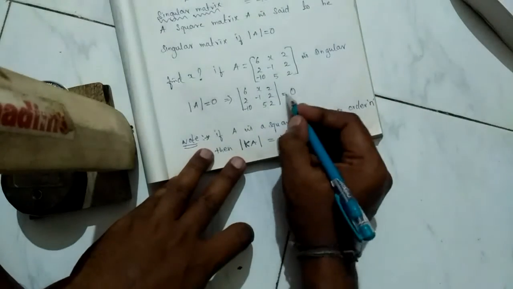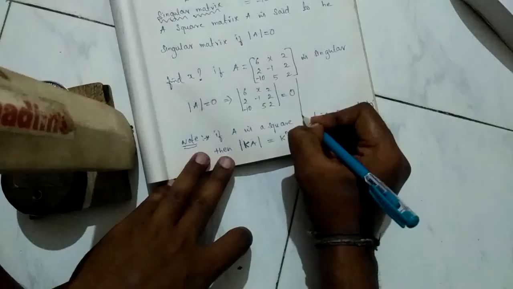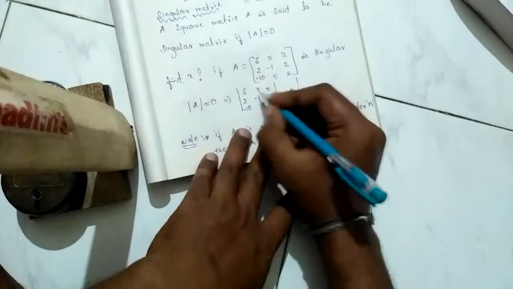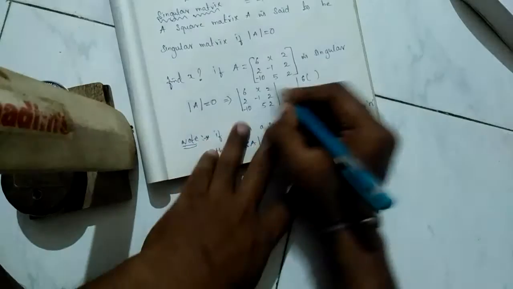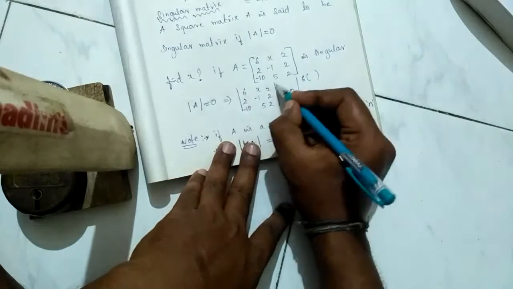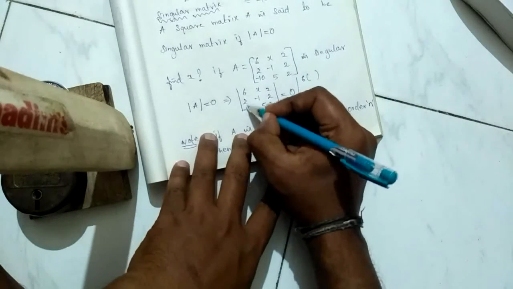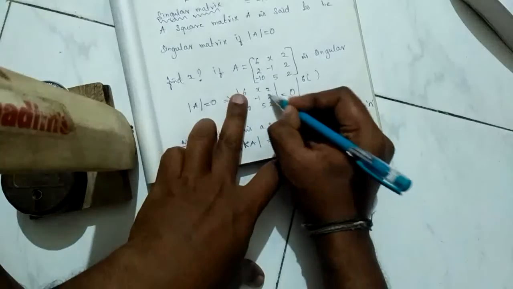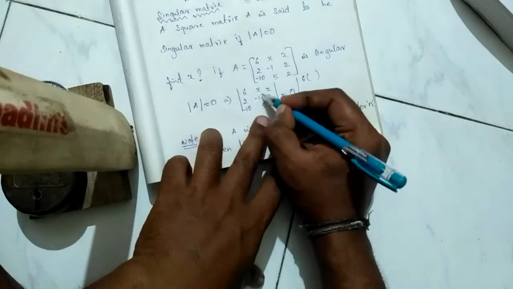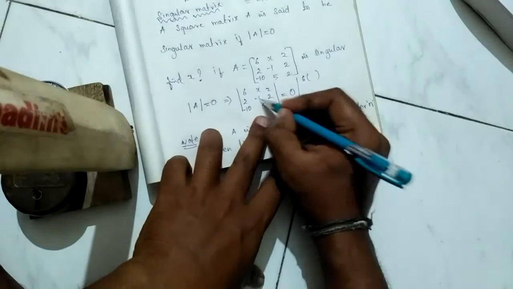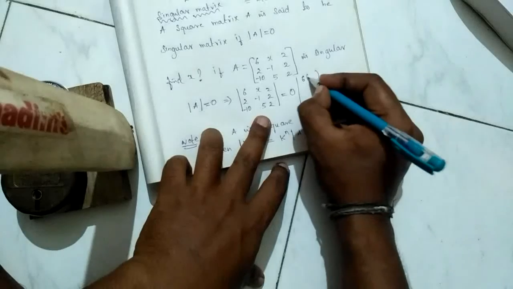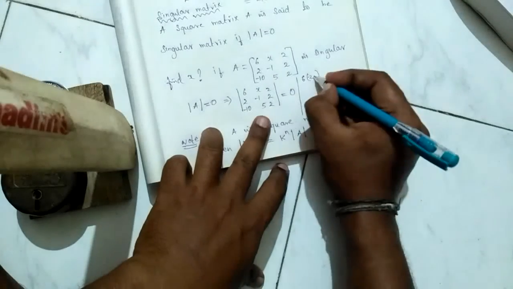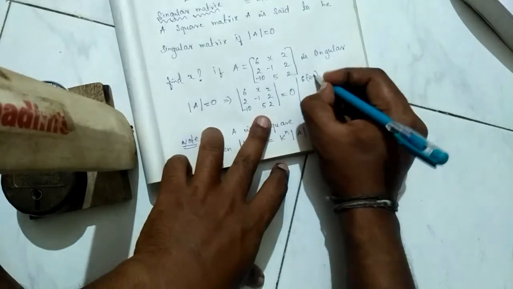So expanding the row 1, 6 lies in this column and this row. So the remaining 4 elements are this one. For those 4 elements you need to find the 2 by 2 determinant. So cross multiply, -2 and minus of 5 into 2 is 10.